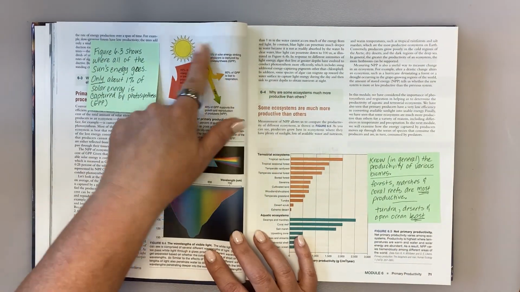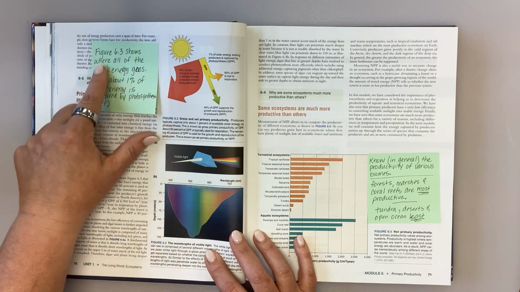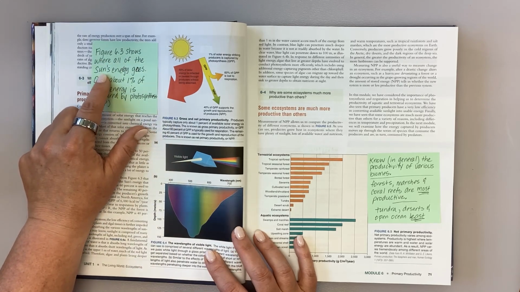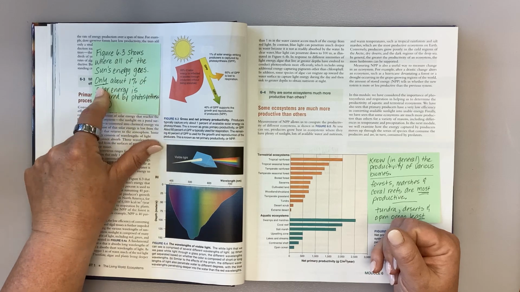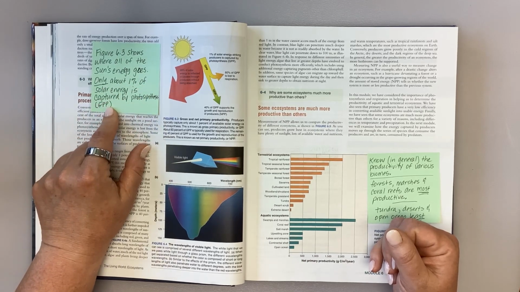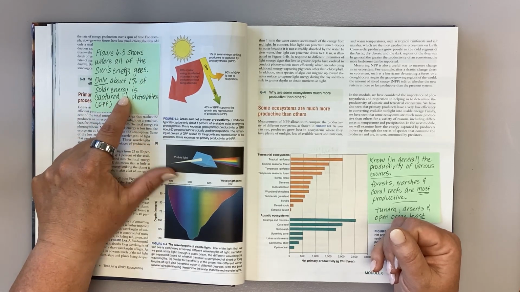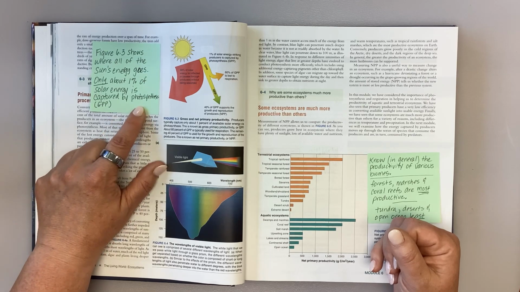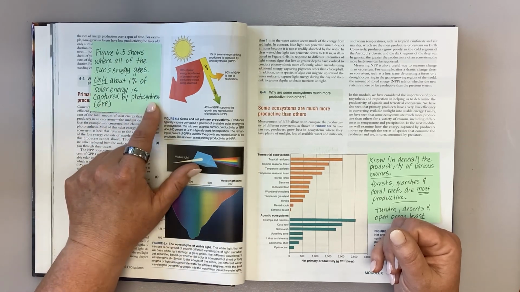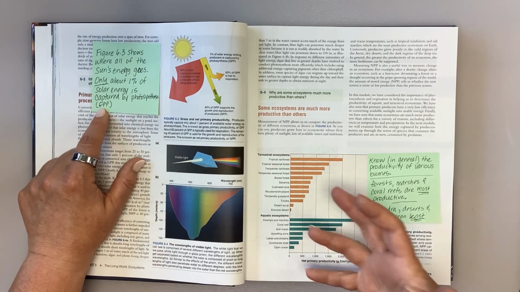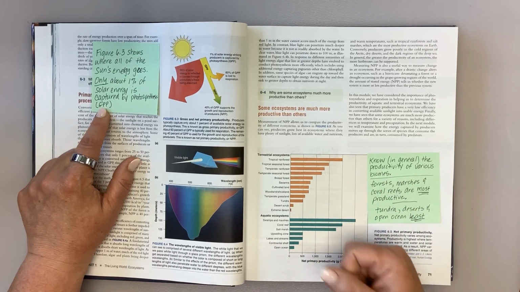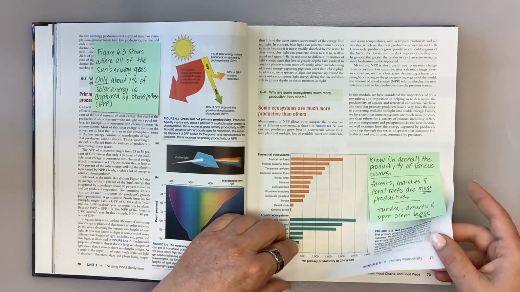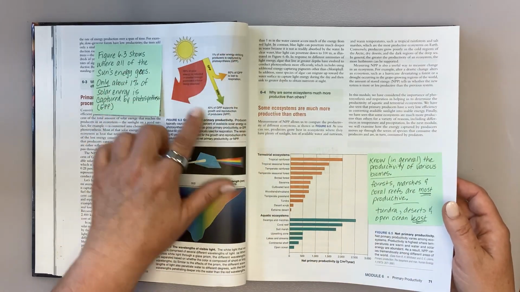Figure 6.3 is an important figure to know. It's going to tell you where all of the sun's energy goes. I think an interesting fact here is that only about 1% of solar energy that hits the planet is actually captured by photosynthesis. So producers are only capturing, the GPP is only about 1% of all the solar energy that actually hits the planet. I find that interesting, okay?